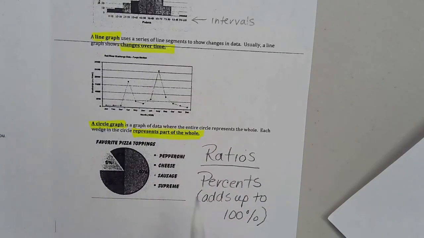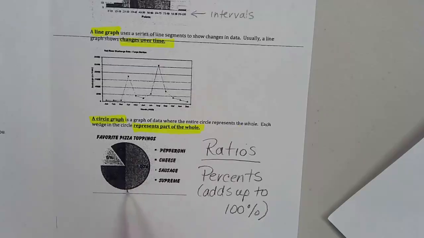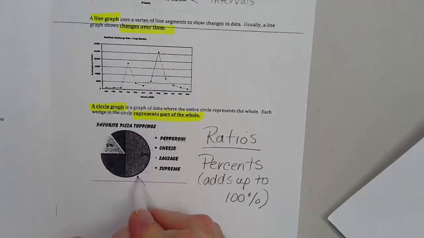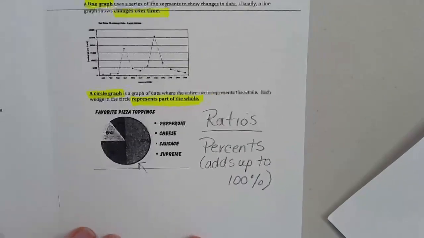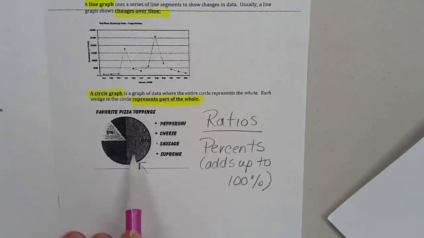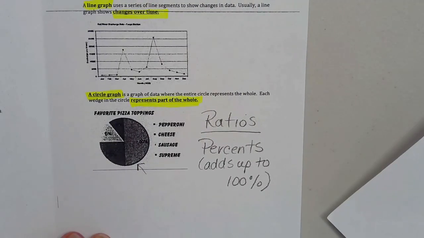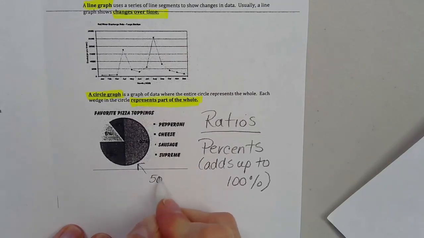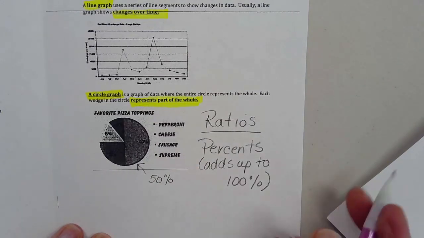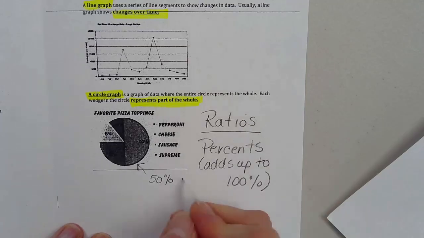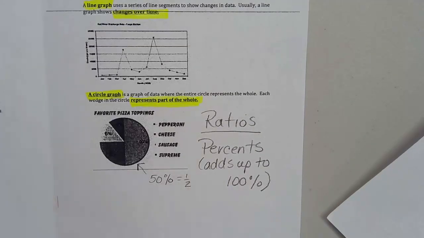And I know they're not very clear, but do you see there's a line right here? What fraction of the graph is this part? At 50%, which would be what fraction? Half. Good.